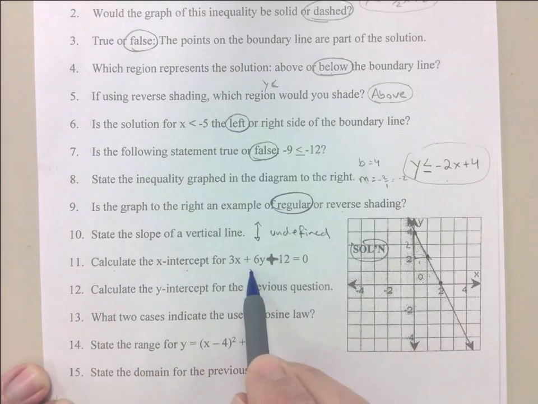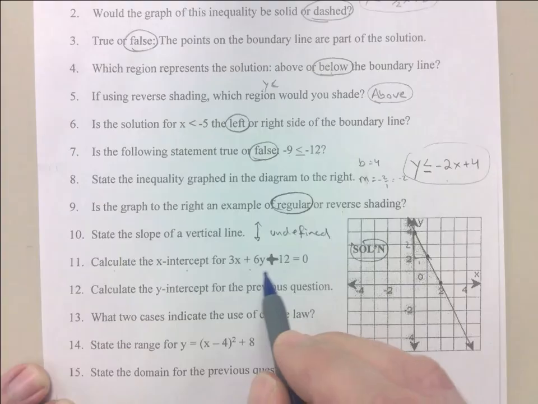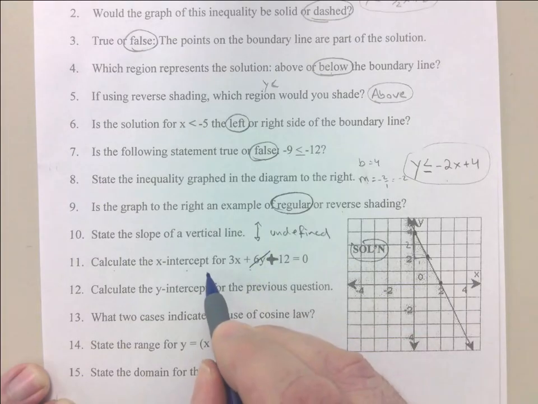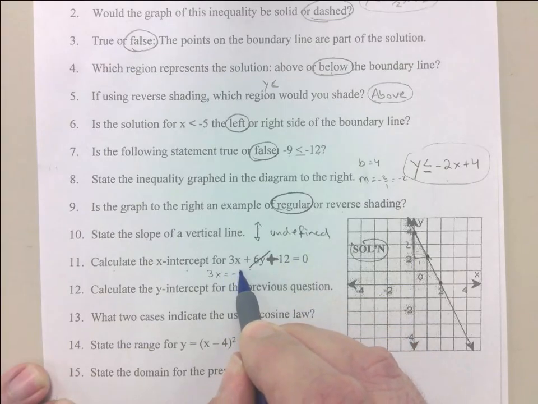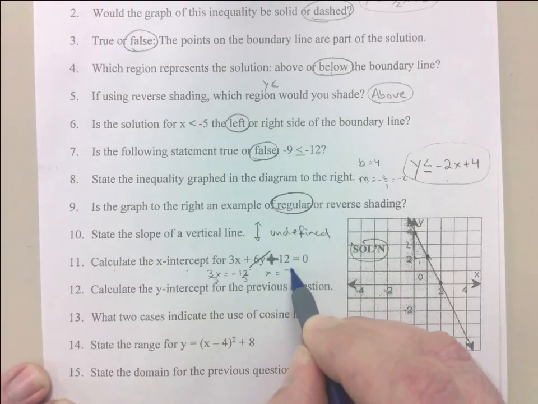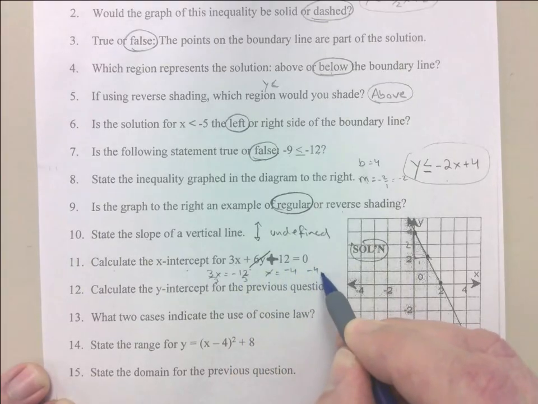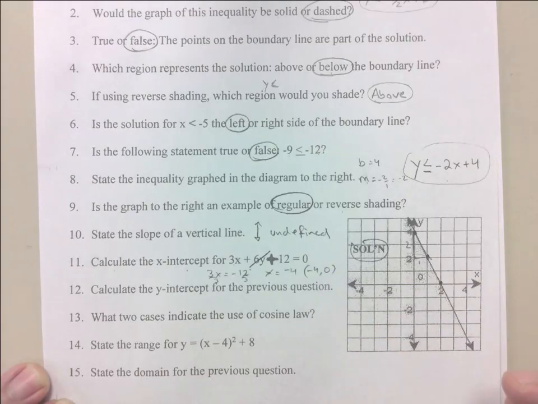Calculate the x-intercept. For this, we let y turn to 0, so it's 3x, right? The 12 comes over subtracting. If you divide both sides by 3, x is equal to negative 4. So negative 4, or 0, negative 4, I'm fine with that.